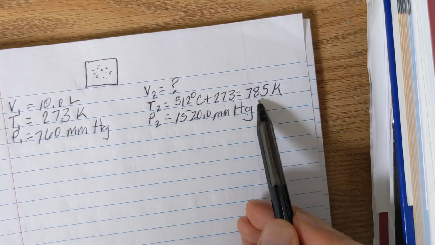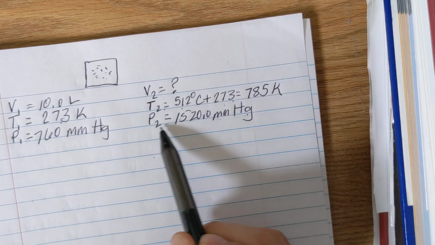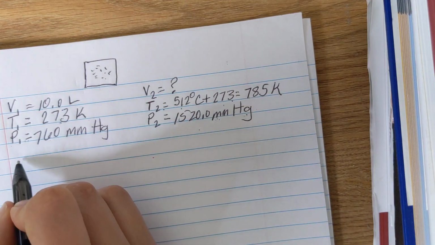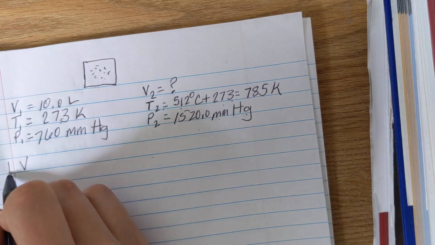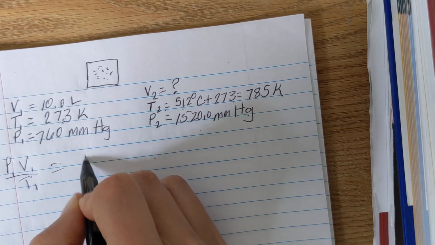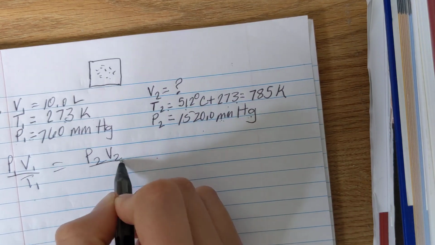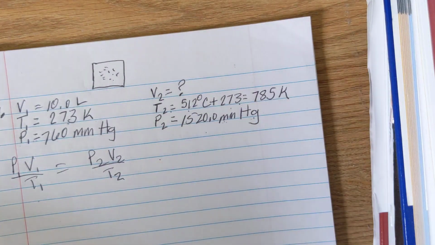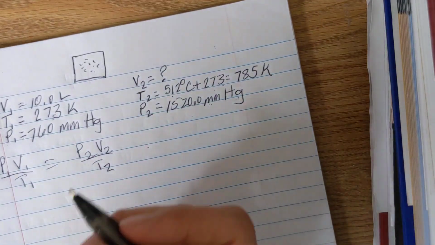We increase our temperature, then this is also going to increase. So let's look here. P1 V1 over T1 equals P2 V2 over T2. If you need to stop and look at page 3 of your reference guide, please do so.